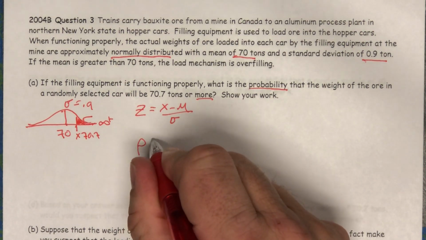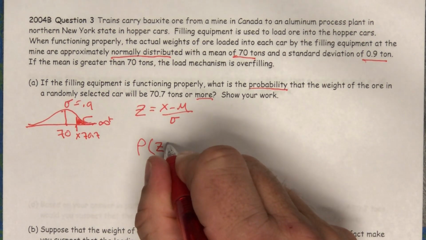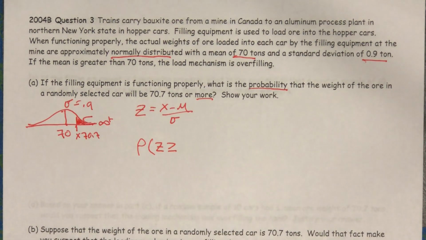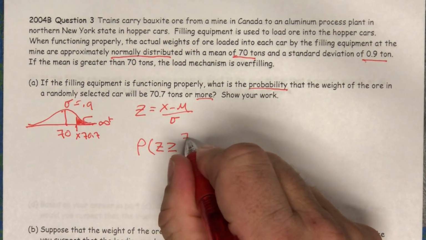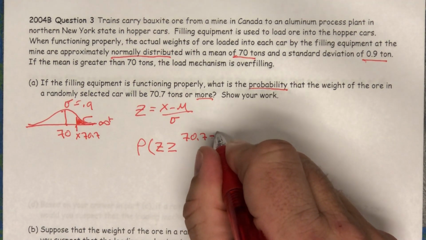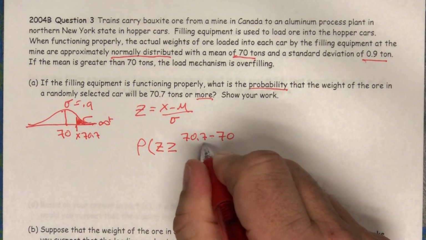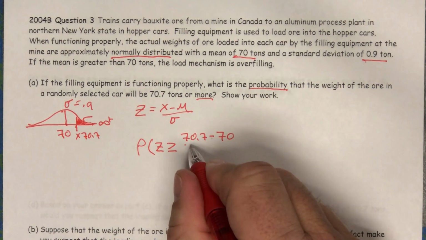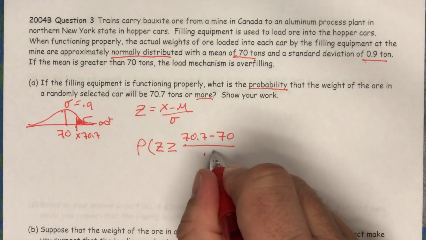So I have the probability that Z is greater than or equal to 70.7 minus my mean of 70, divided by my standard deviation of 0.9.